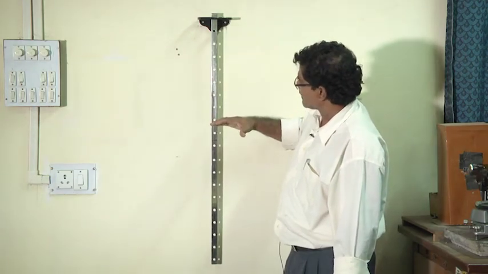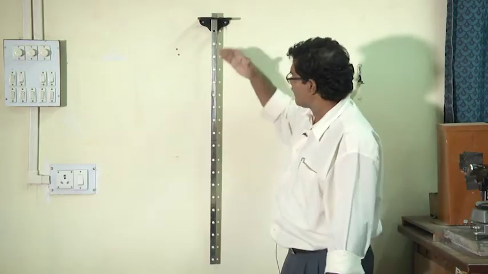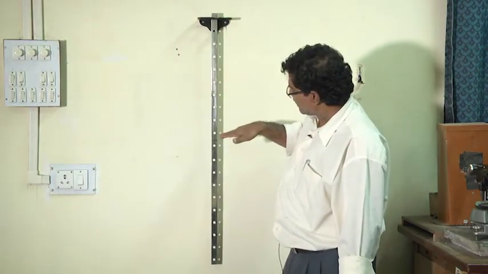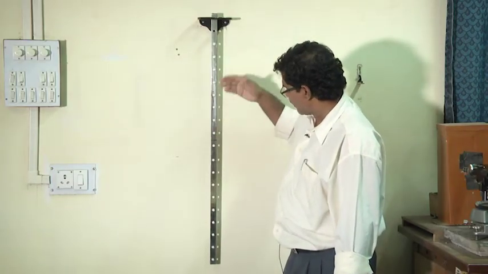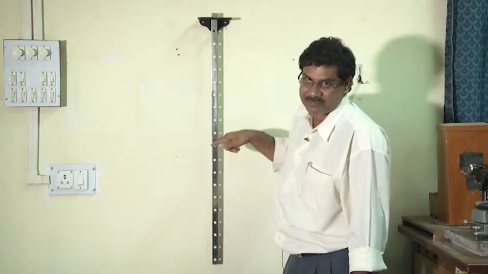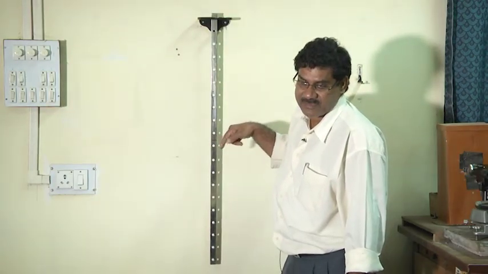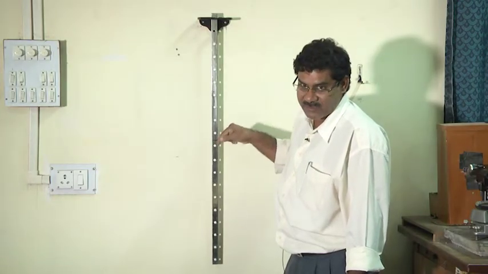following the parallel axis theorem, plus the moment of inertia of the body about the axis passing through the center of gravity.